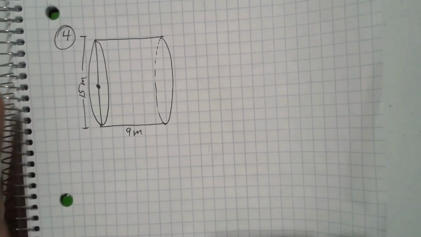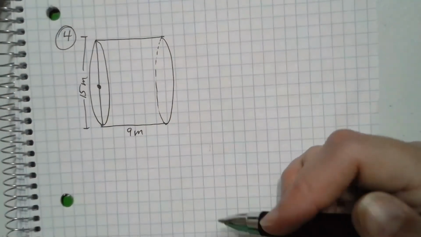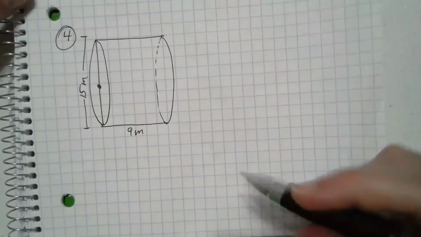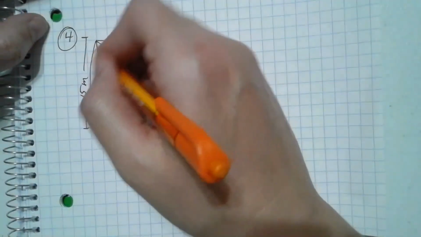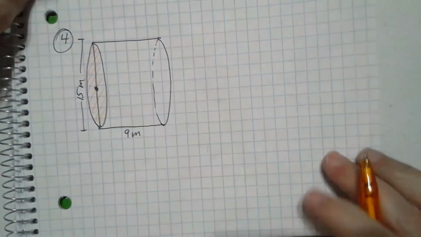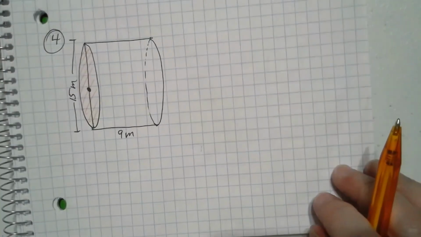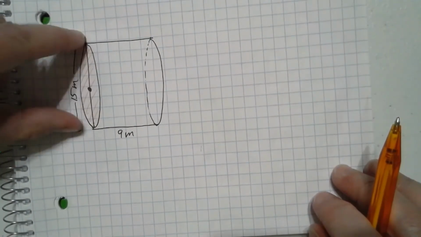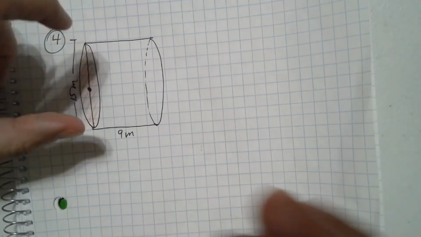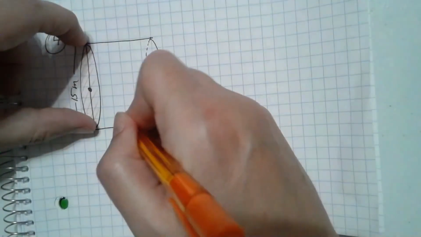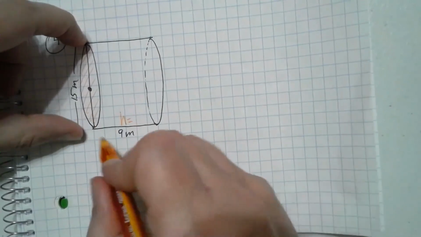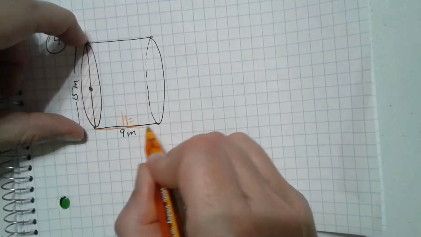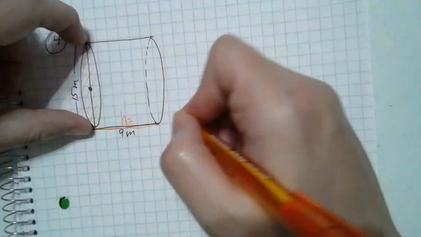Okay, last one. Let's see, this cylinder is sitting on its side. The base is still the circle, which makes the height of our prism how much? Please don't say 15. This is not the height of our prism. This is how big the circle is, right? The height, or sorry, the cylinder. The height of our cylinder is this 9 right here. This line between the two circles, that's our height.